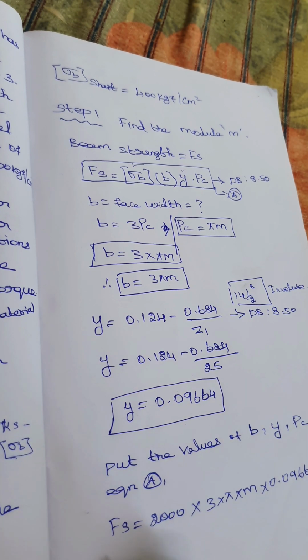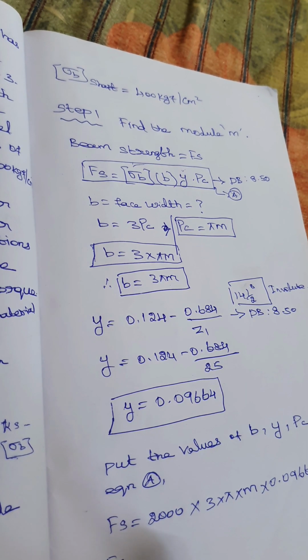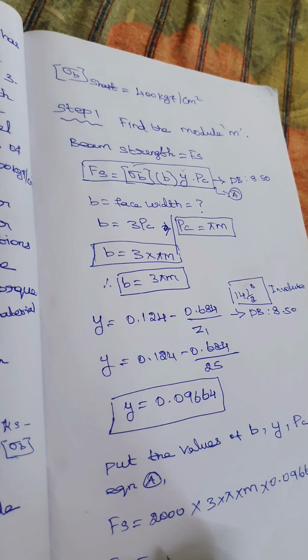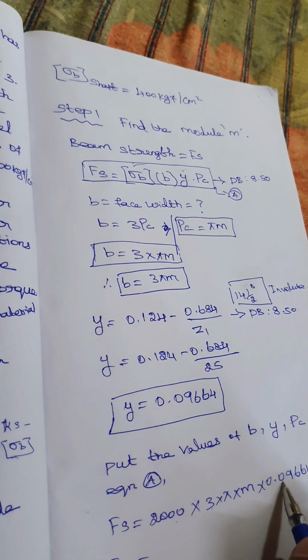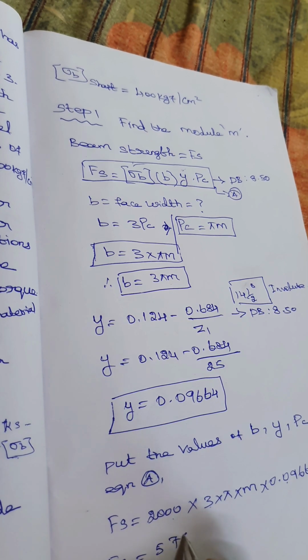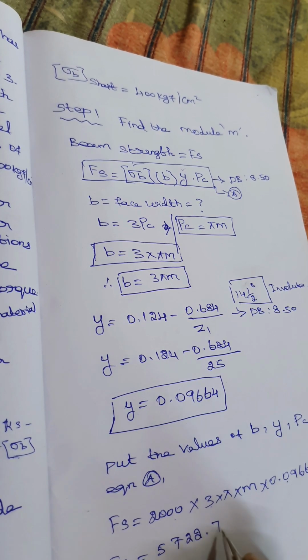If we calculate this value, these constant values can be multiplied using the calculator, and the value will be 5722.79.